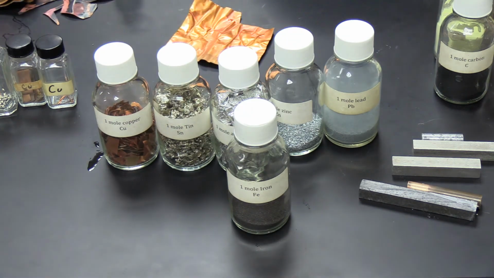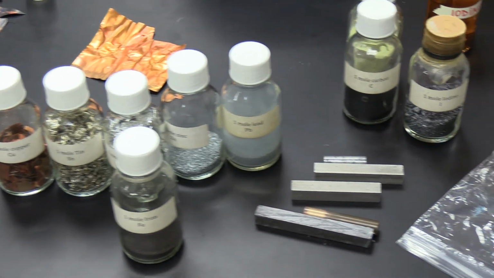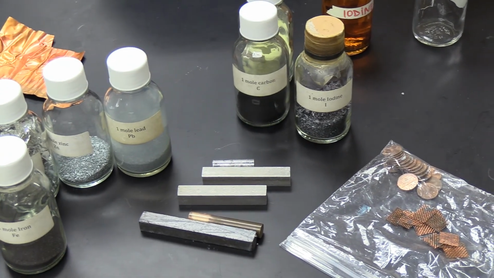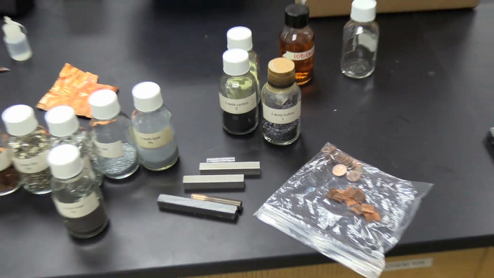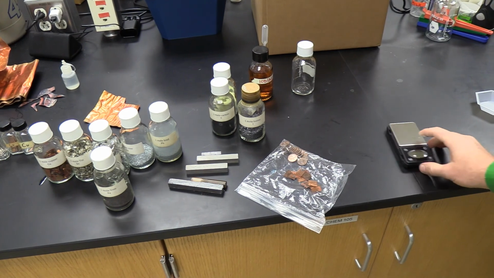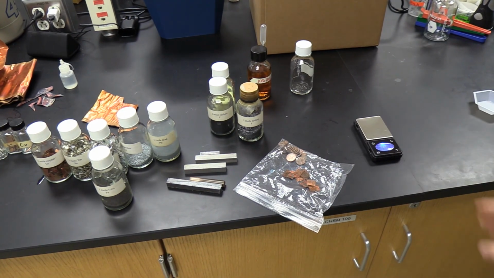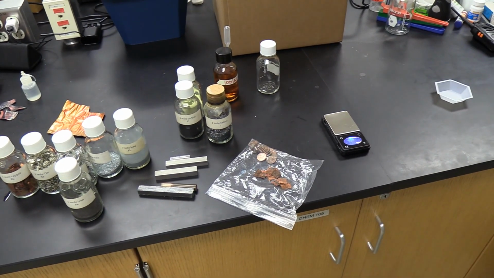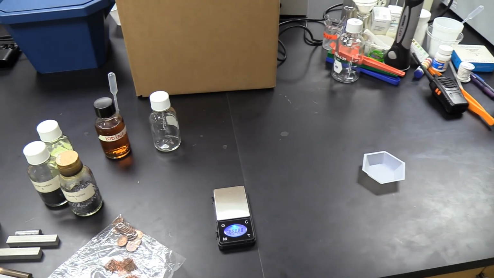So a mole of iron, you can read from the periodic table, should weigh 55 grams. So I have here a little scale, or balance, I often call them.